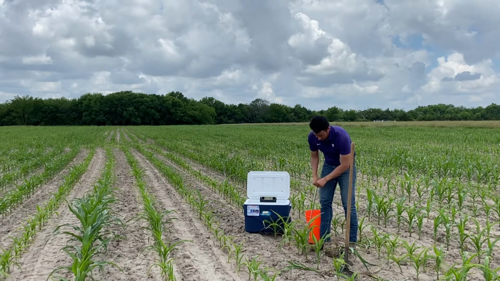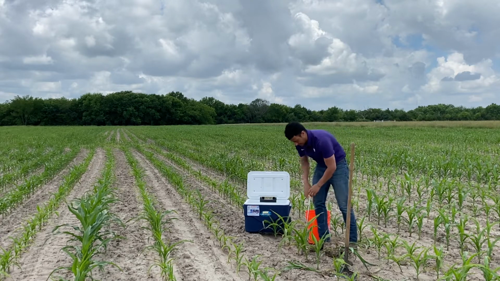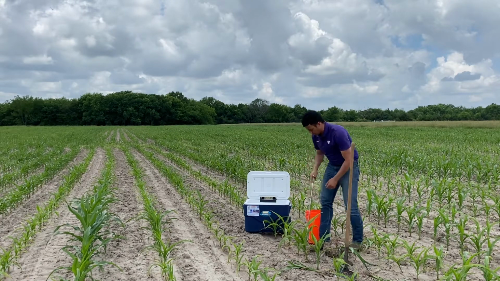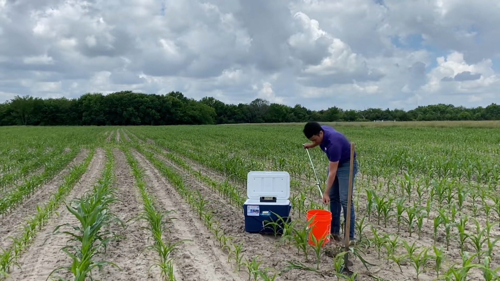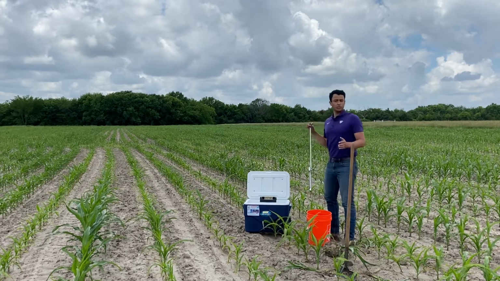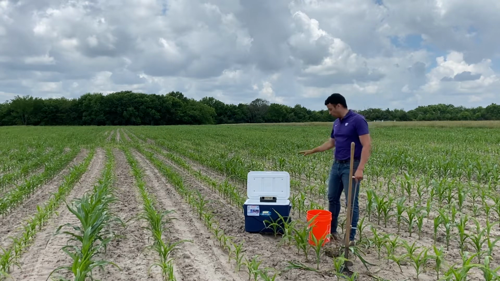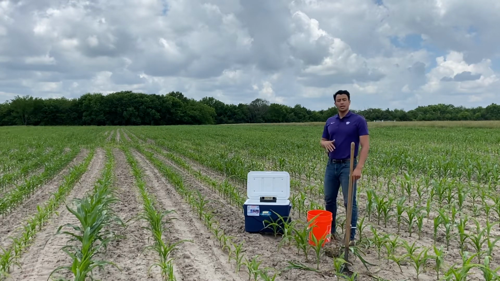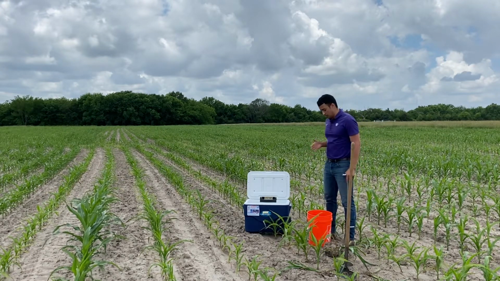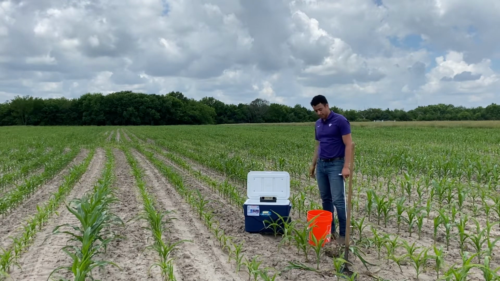And we are collecting in that root zone, about 6 to 8 inches deep. Put the probes in a bucket, collect 10 to 15 cores, mix them well, and ship it with your corn plants to the lab. Overnight is always best for this type of analysis.